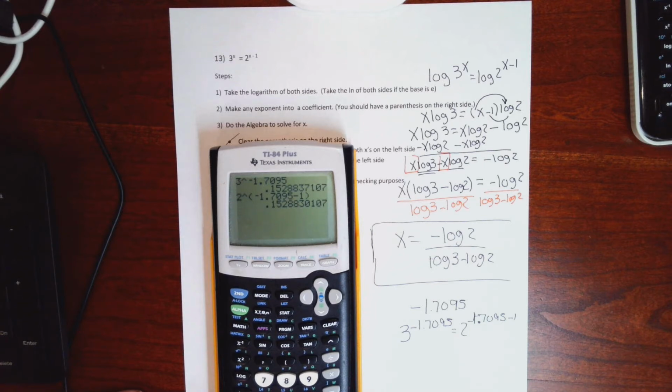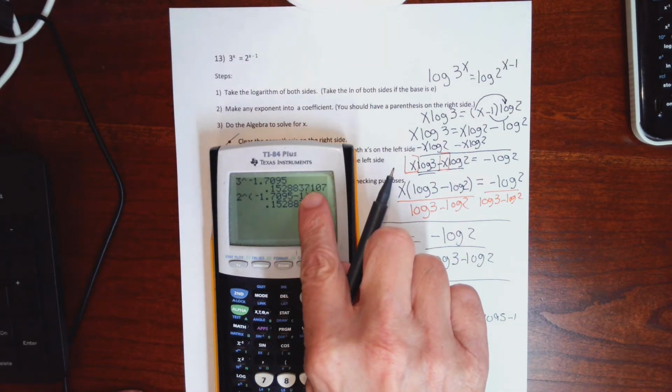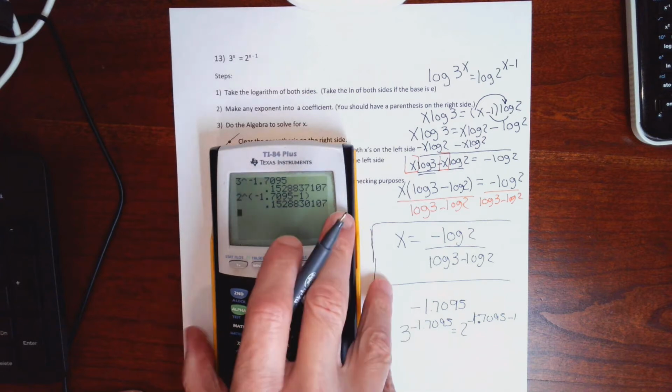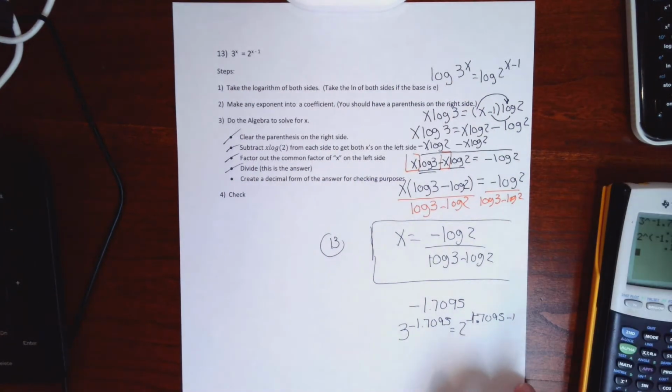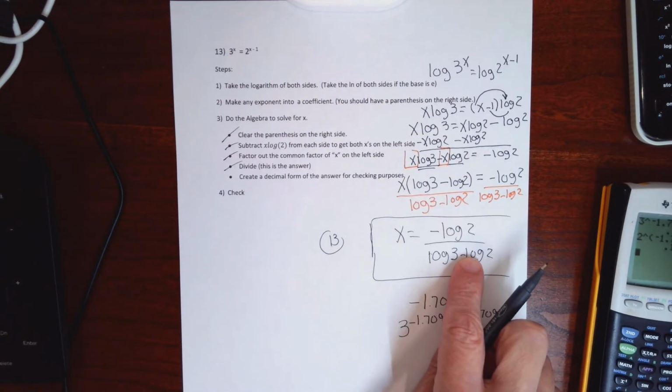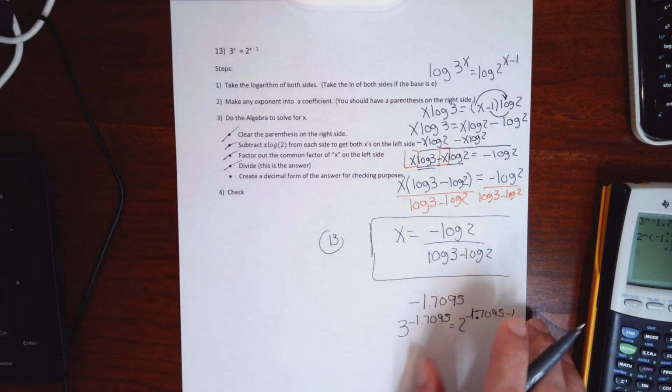Look, if they match to 5 decimals, it's not going to match to all 10 decimals because I'm doing rounded answers. The more decimals I include in my checking, the better the match is going to be. But matching to 5 decimals, boy, that's good enough. I believe my answer is right. Checking this would be just awful, and I don't want to try to check that.